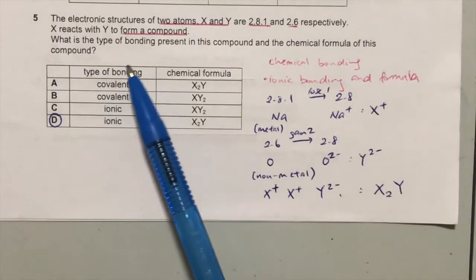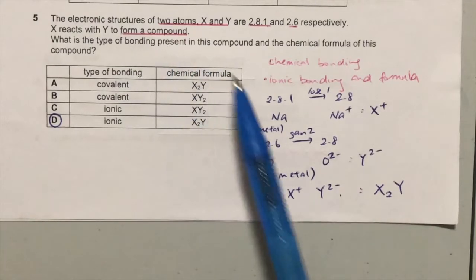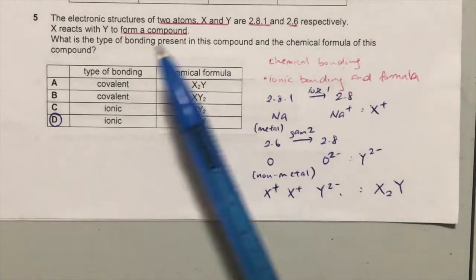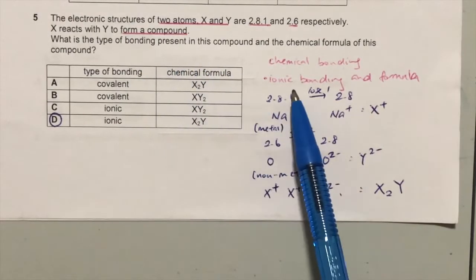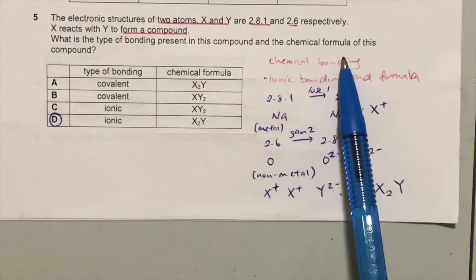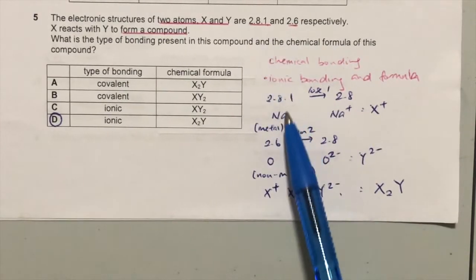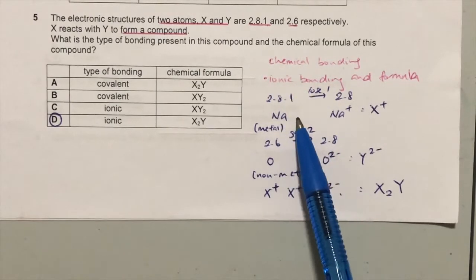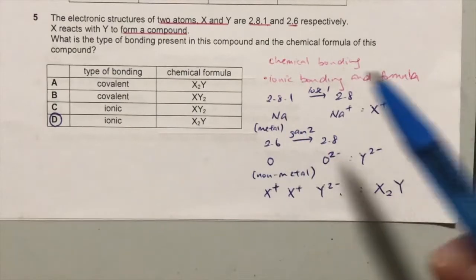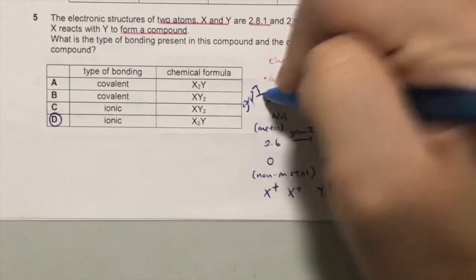For question 5, the two atoms form a compound. This is under the chapter of chemical bonding, where you need to know about the type of bonding. In this case, it's ionic bonding, which I'll explain in a moment, and also how to write the chemical formula. So first of all, 2.8.1 is the electronic structure of sodium, which means it's a metal. The other way to know this is 2.8.1 means it is group 1.